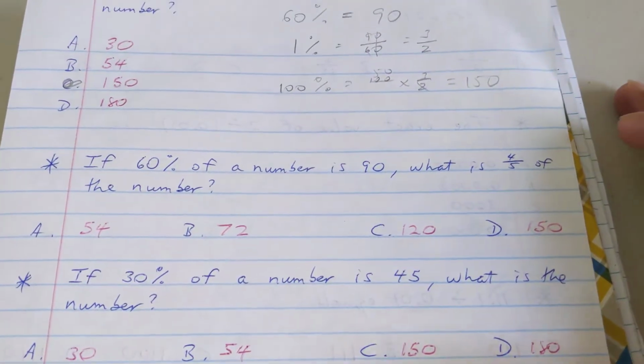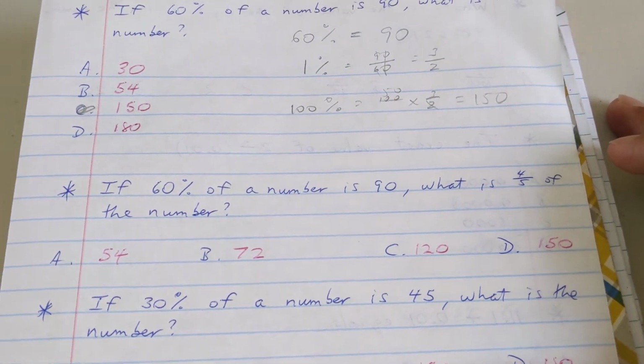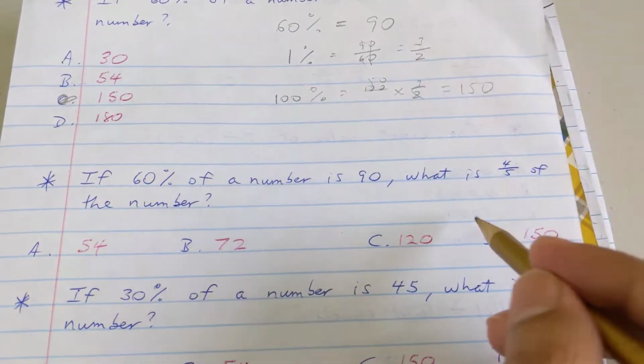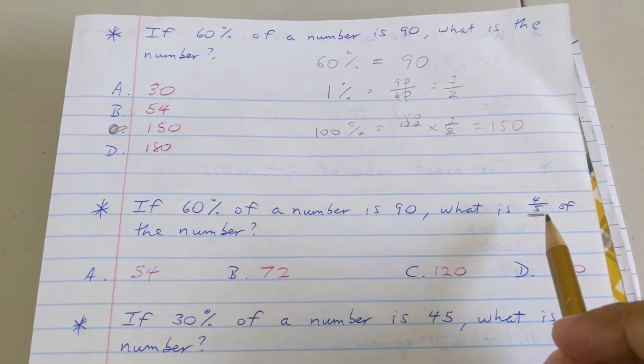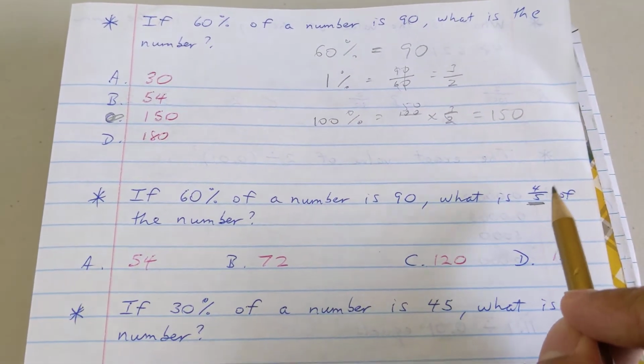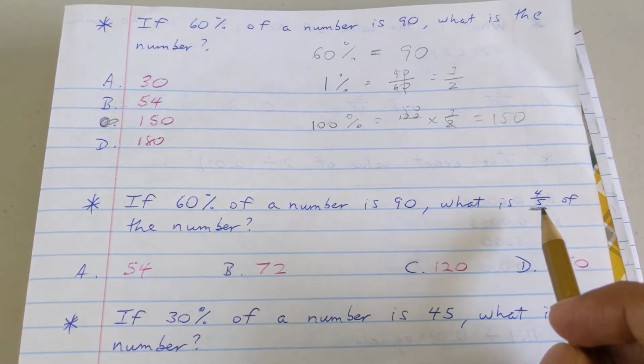Look at this next question though. If 60% of a number is 90, it starts off just like that question. What is 4/5 of the number? So same thing like I said last video, CXC knows people have the paper. So this is something new they start adding in. What is 4/5 of the number?